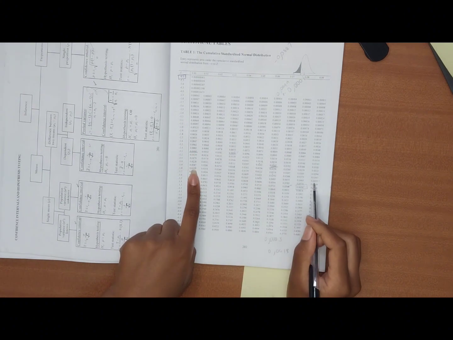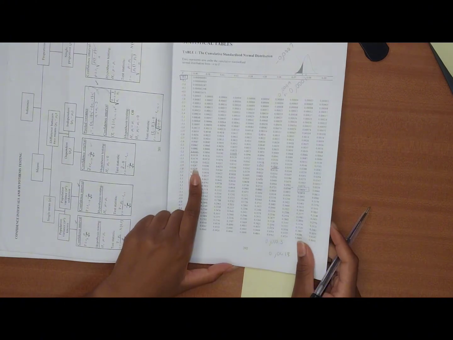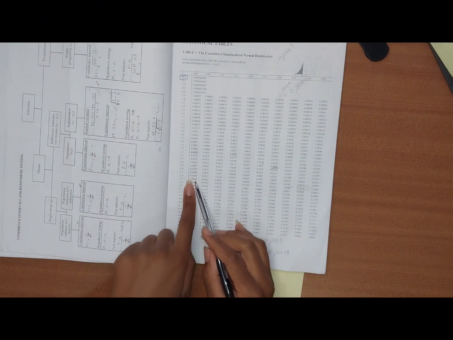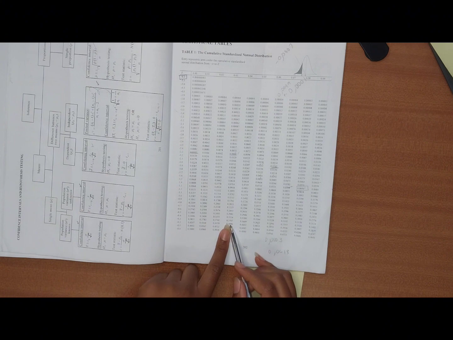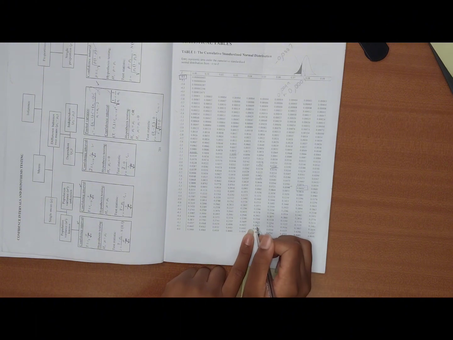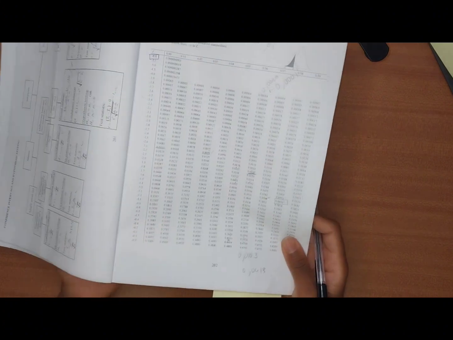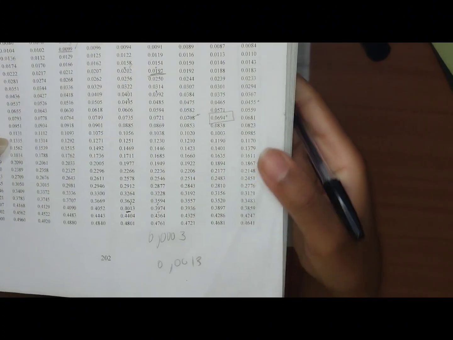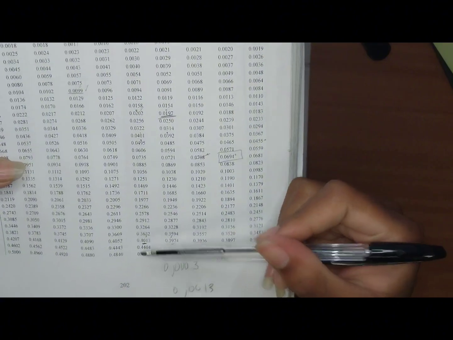Let me bring it closer so you can see. I'm looking for 0.4, but I don't have the probability of 0.4 in my Z table, so I look for the number closest to 0.4.